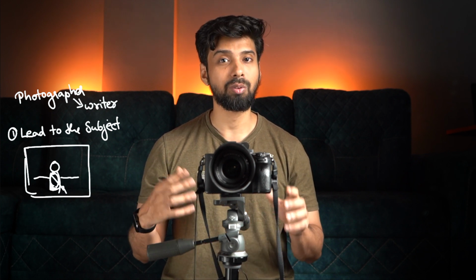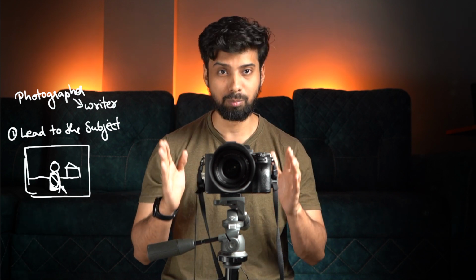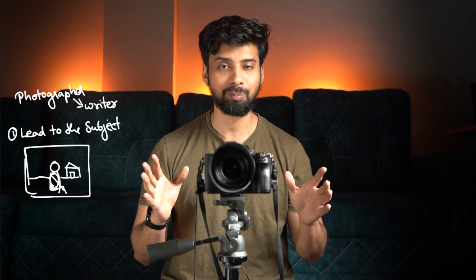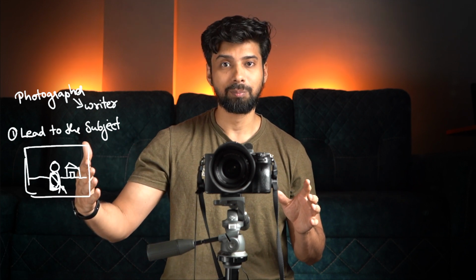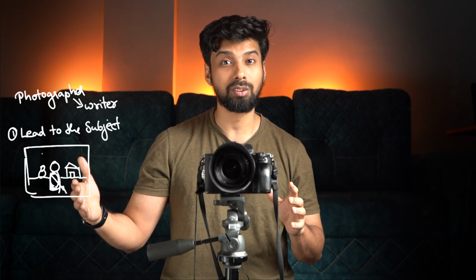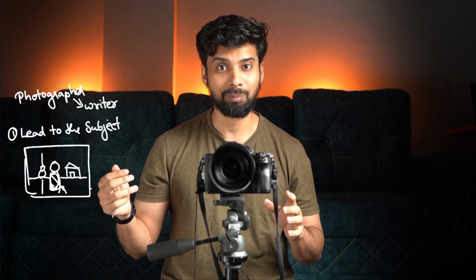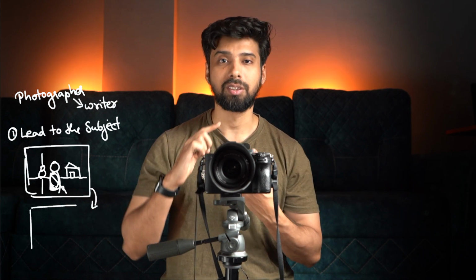One way photographers usually go is the kid will be the subject, maybe in the middle of the frame or on the rule of thirds. And in the back, there will be his mother, who is basically on the other rule of third in the background, a little blurred. And then you paint a scenario. But what if you reverse it?